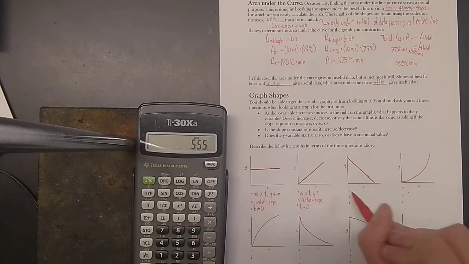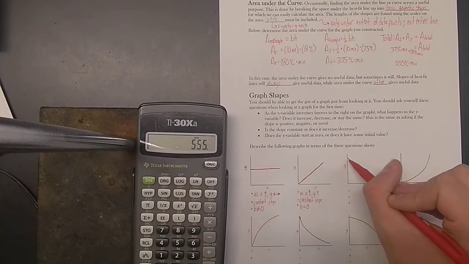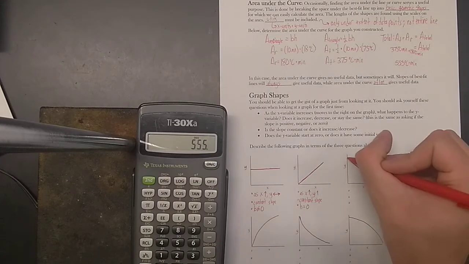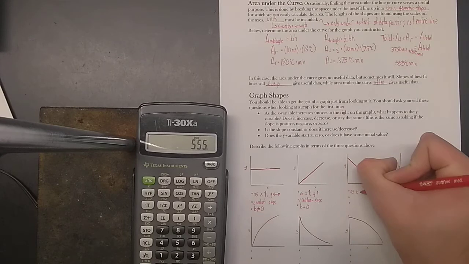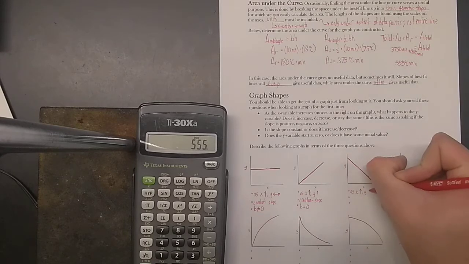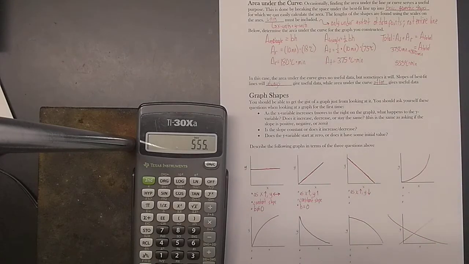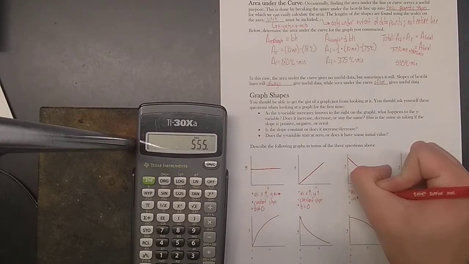Next, as x increases, the y variable decreases. For low x's, y is high. For higher x's, y is lower. So as x increases, y decreases. This is the same as saying the slope is negative. But again, the steepness of the slope does not change. So this is still a constant slope.